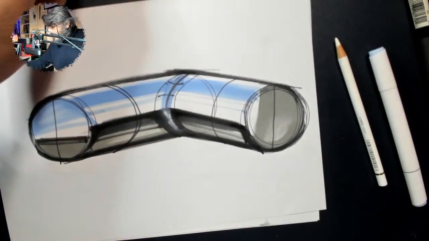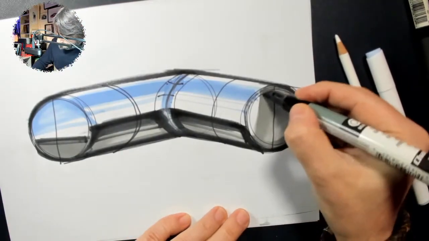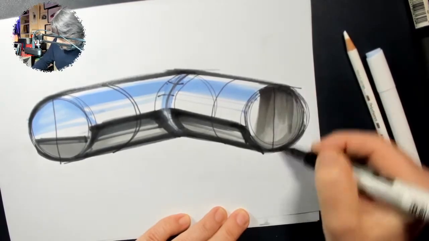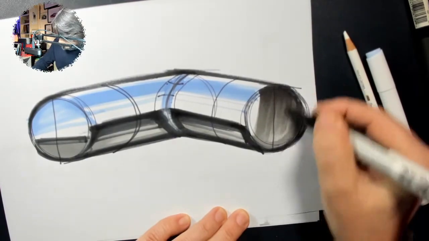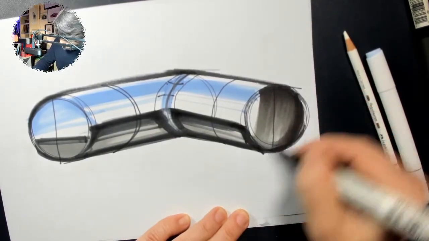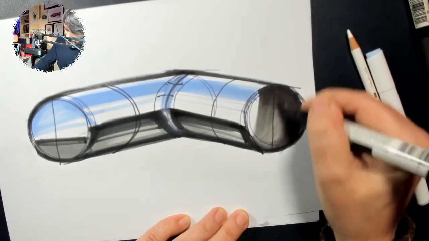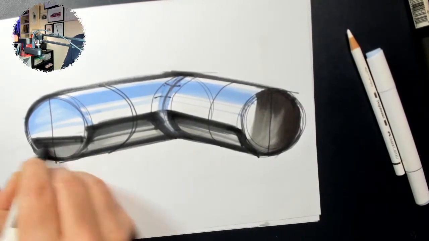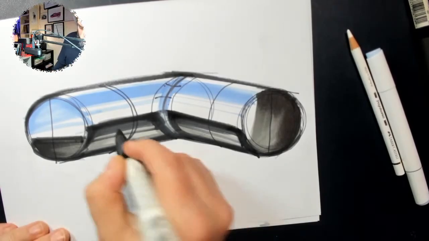And now there is another thing we have to do. I just had to make a little bit darker here, but always darker on top, okay? And also a little bit here.